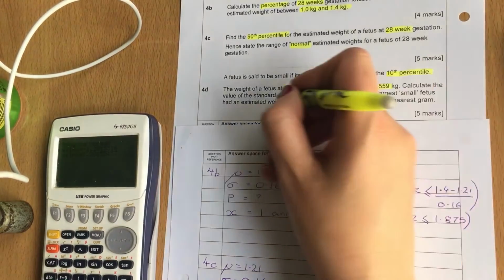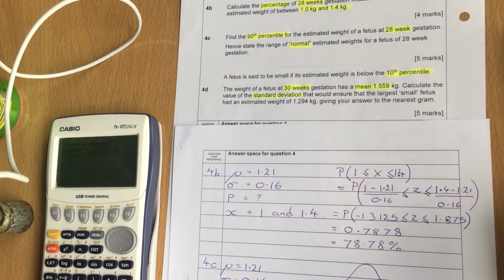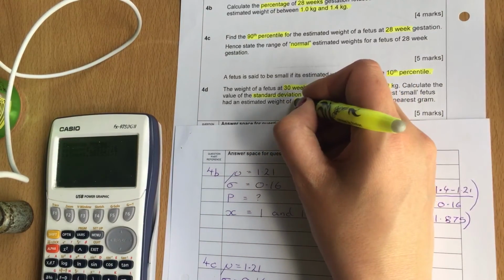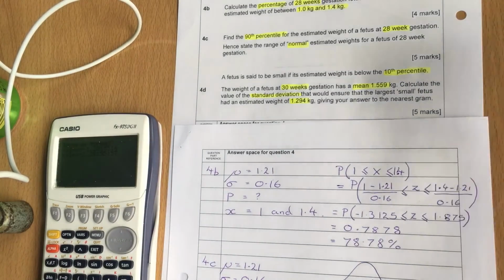So calculate the standard deviation. We do not know our standard deviation, so we want to know what the largest small fetus would be. So we're told the largest small is this in kilograms, and we want it to the nearest gram.